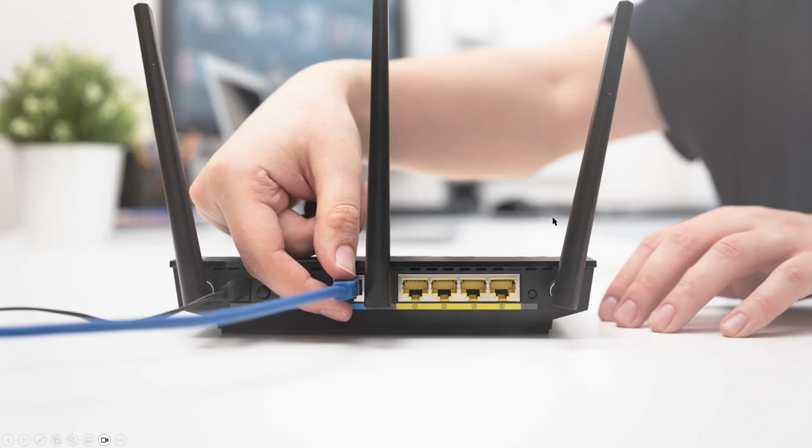Here's an example of a router in real life. You probably have seen one of these. You maybe have one of these. These are three omnidirectional antennas, and we have some interfaces with an Ethernet jack right here. And yeah, this is what a router looks like in a home network.